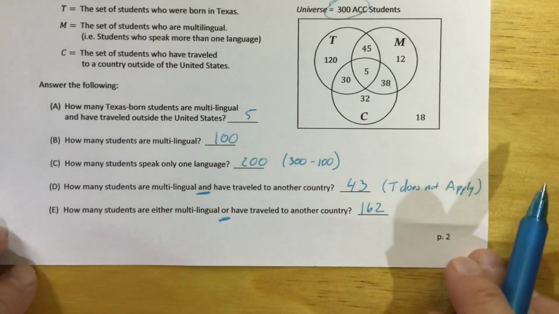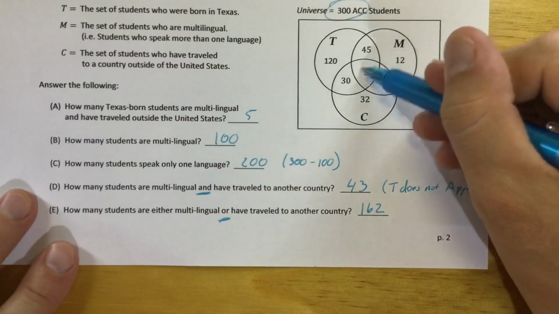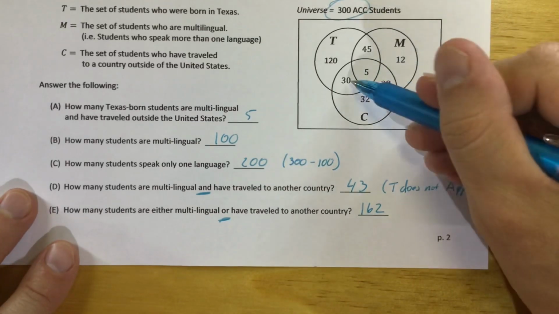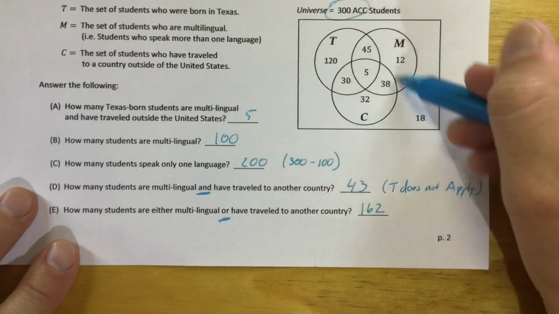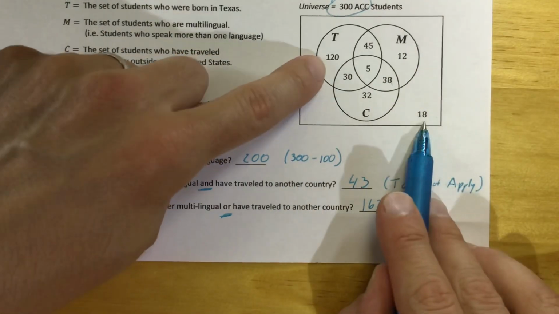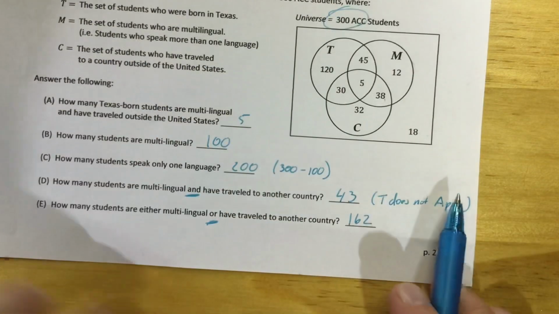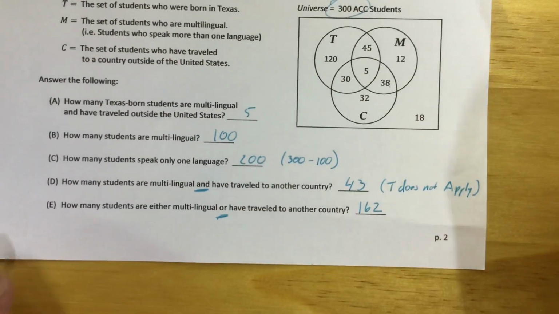All right, and then E, how many students are either multilingual or travel outside the country? So it's the overlap plus the 45 and the 12 and the 30 and 32. So anything within these two circles. What I think I did to answer it is I added up the two that were not included, subtracted those from 300. Okay, so you can do that however you want.